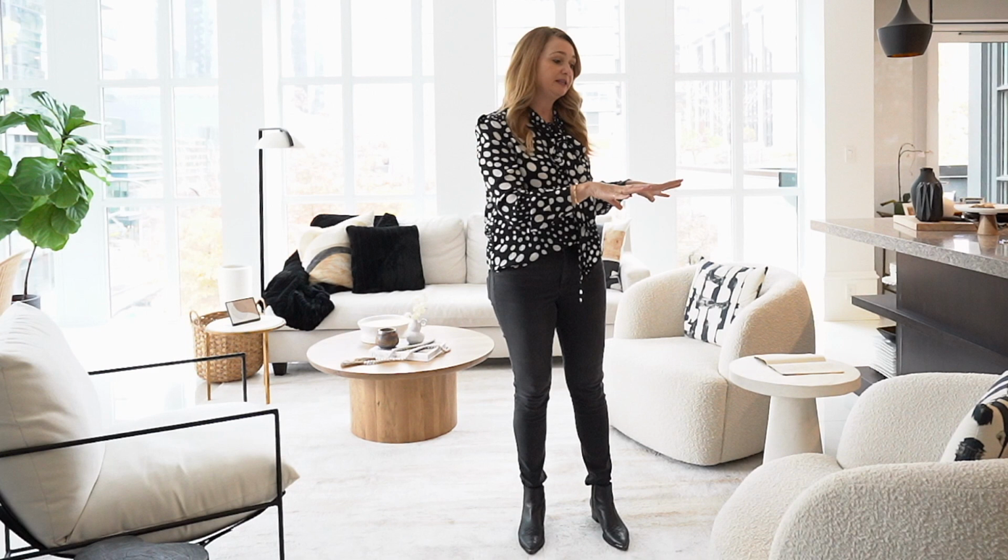The next thing we wanted to think about was layers of seating. So you want to think about how you live in the space, what you're doing in the space. We wanted lots of seating, even though it is a tighter living room. So we added 2 chairs. The 2 chairs, what we did was swivel chairs.